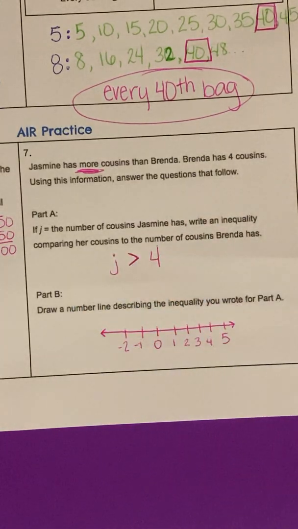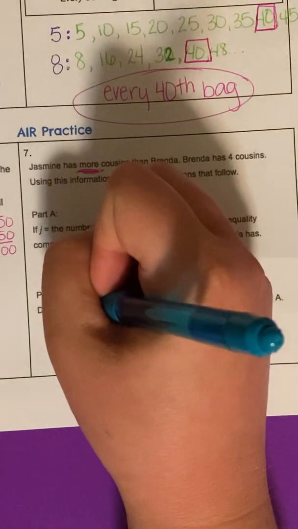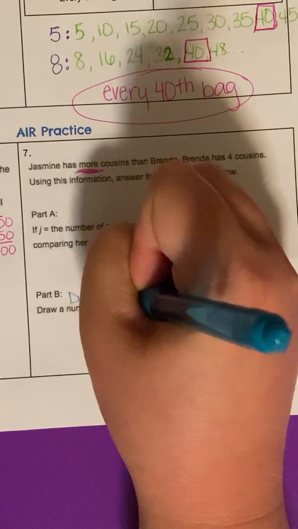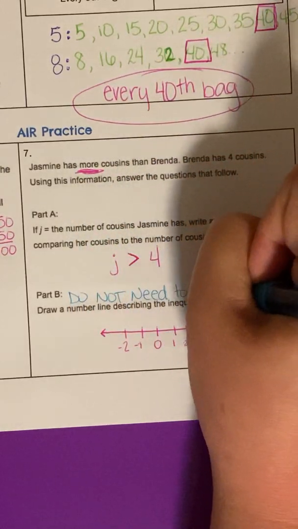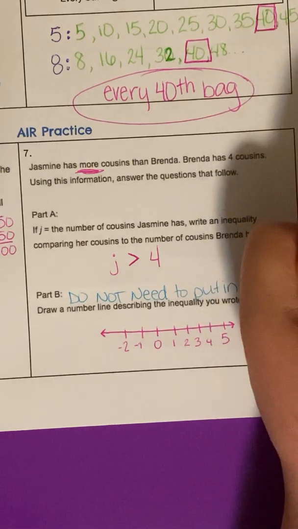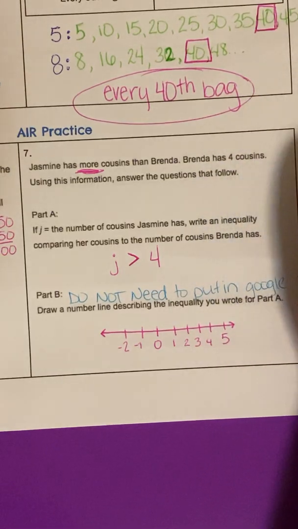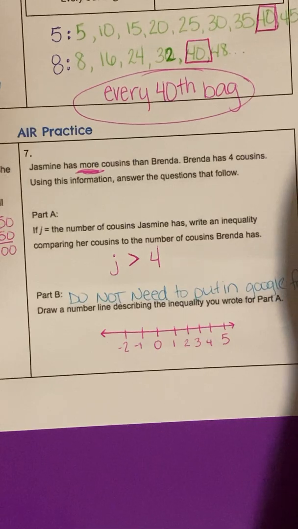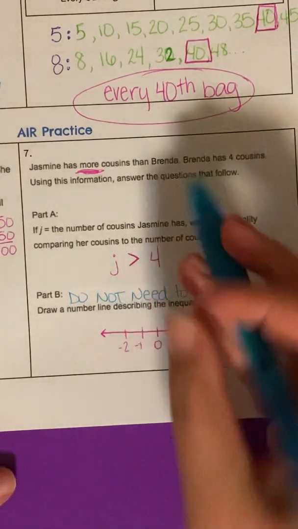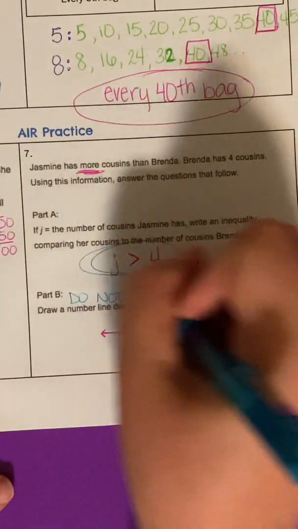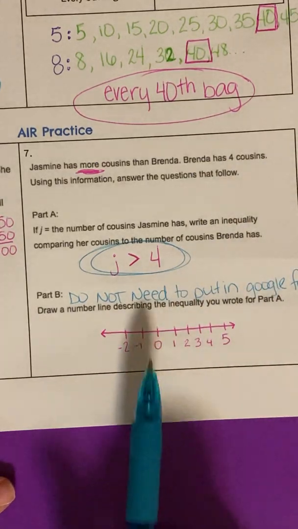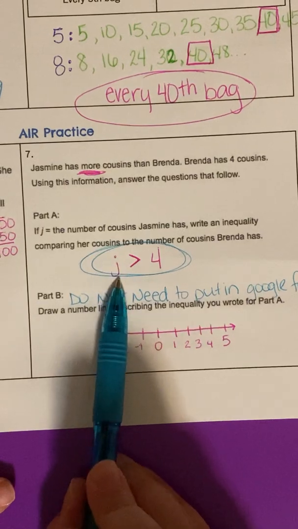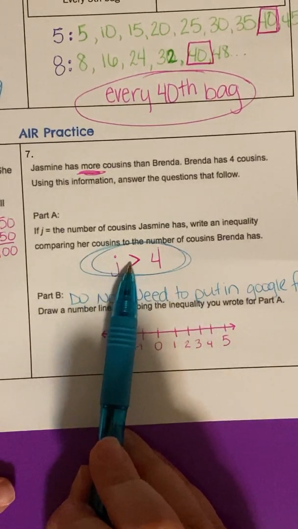Part B, you do not need to put in the Google Doc. All you're going to write in the Google form is the first one, part A. But for part B, when we draw our number line, we are going to be at J. So J is going to be greater than 4.